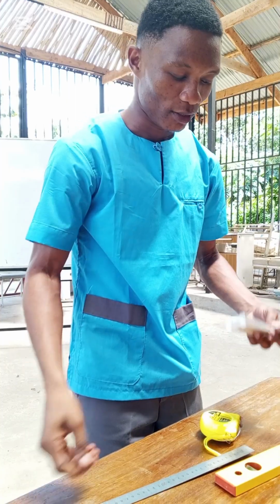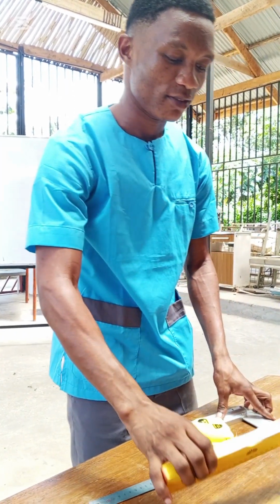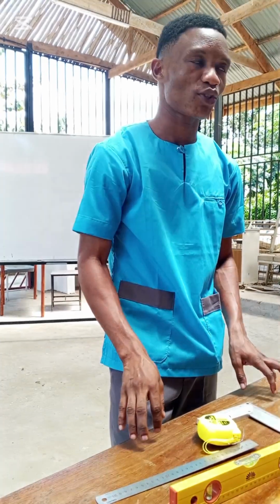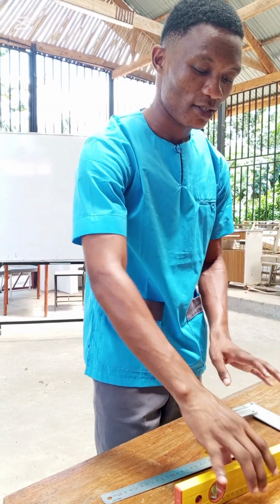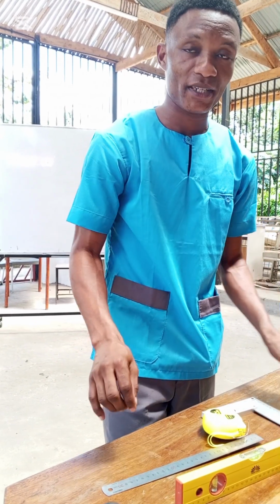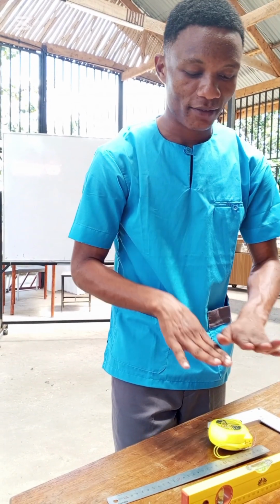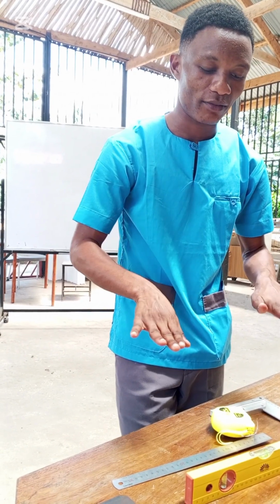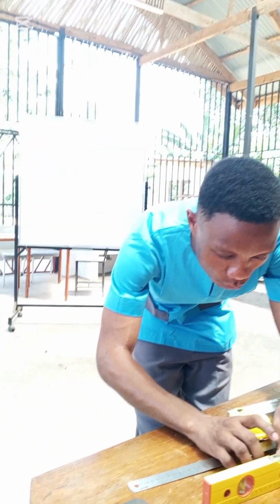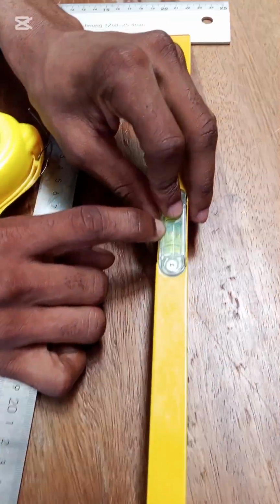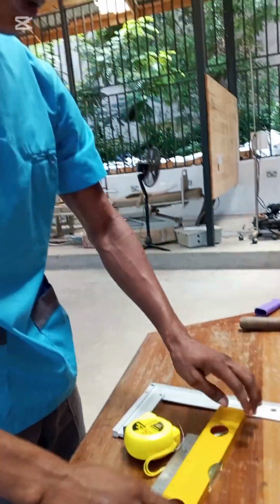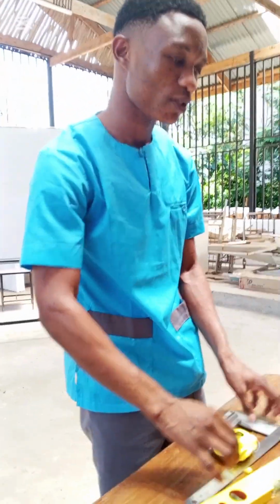And apart from the engineering square, we have this spirit level, which is used to measure surfaces. If you are measuring a surface, for you to know that the surface is at a good level, or at a slant, you should be able to check on the water level here on this one, and it gives you the correct measurement. Okay, that's all about the measuring tools.